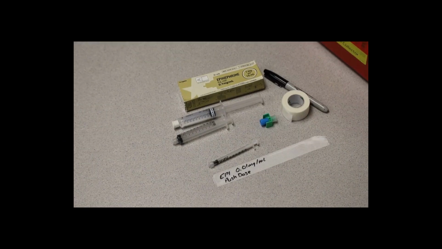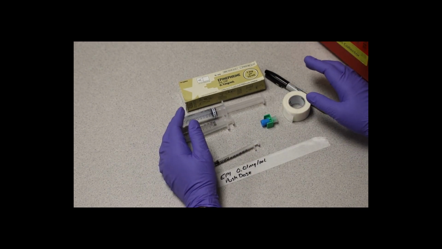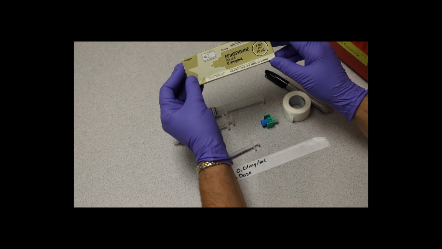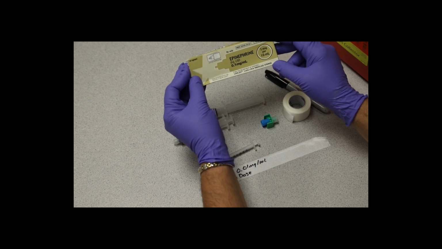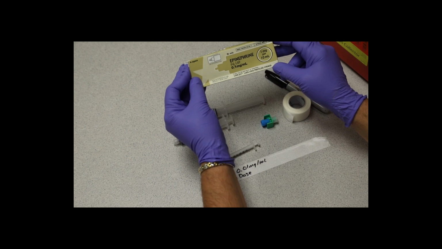Reviewing my patient rights. This is for my patient. The medication I need is epi, so this is correct. The dose I need is 0.1 milligram or 1 ml of this solution. I need to dilute it before I administer it via IV. I'm giving it for hypotension.